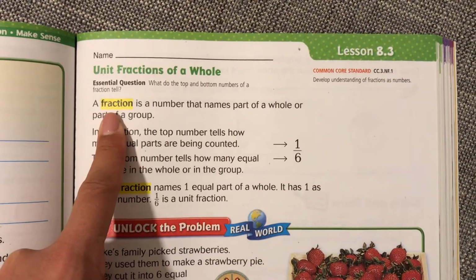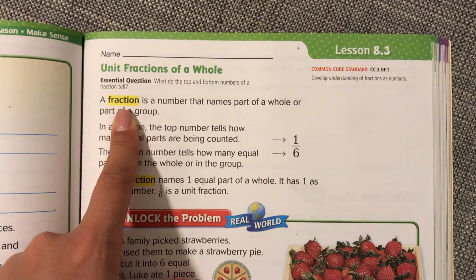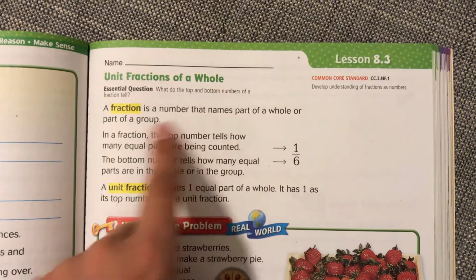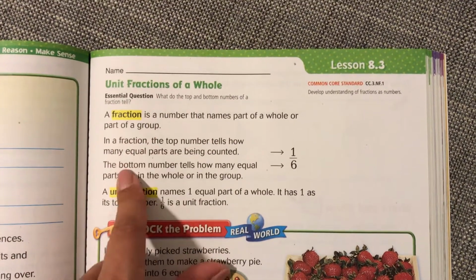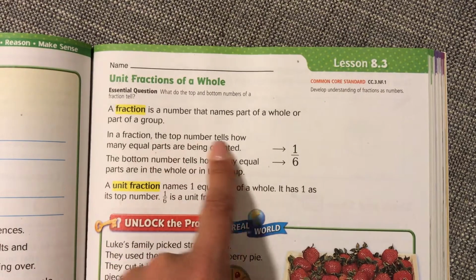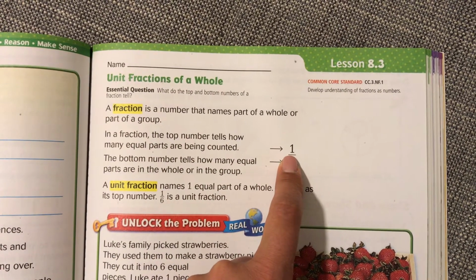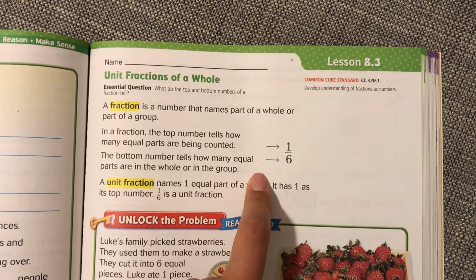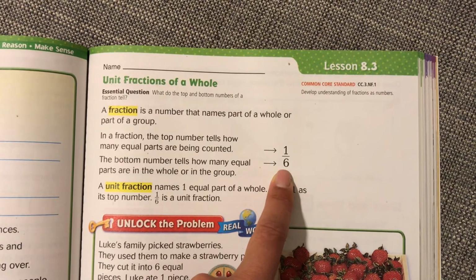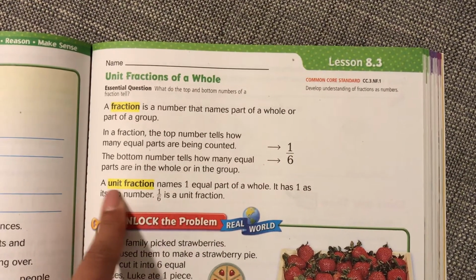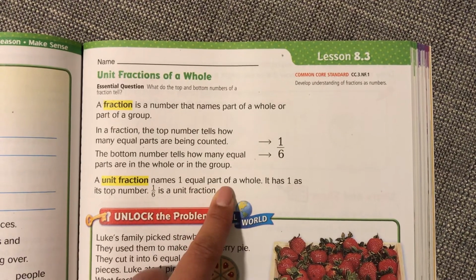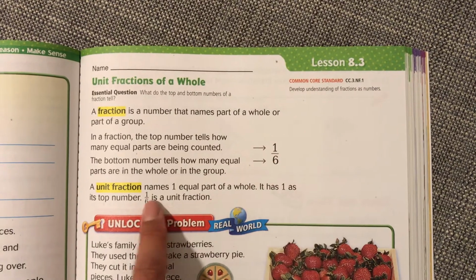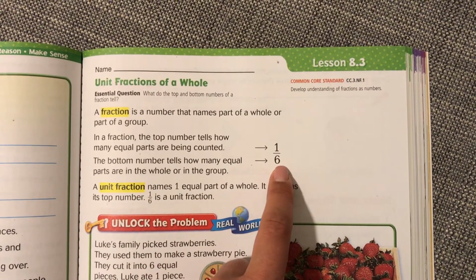So, a fraction, and this is one of our vocabulary words for this unit, is a number that names part of a whole or part of a group. In a fraction, the top number tells how many equal parts are being counted. The bottom number tells how many equal parts are in the whole or in the group. A unit fraction names one equal part of a whole. It has 1 as its top number. So 1/6 here is a unit fraction.